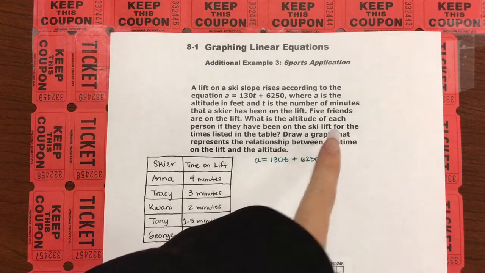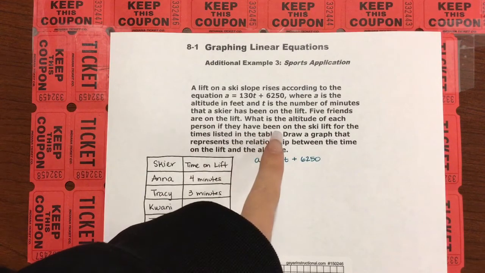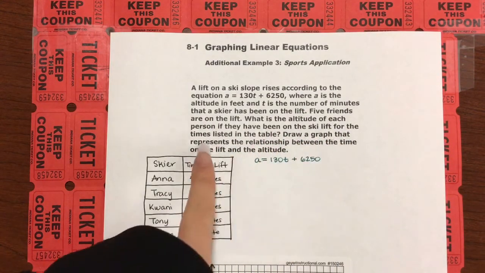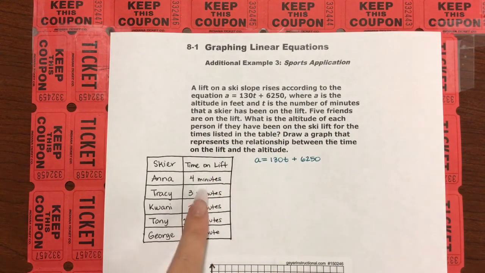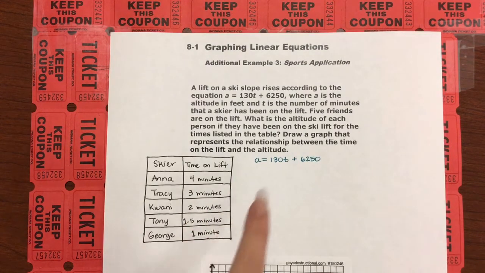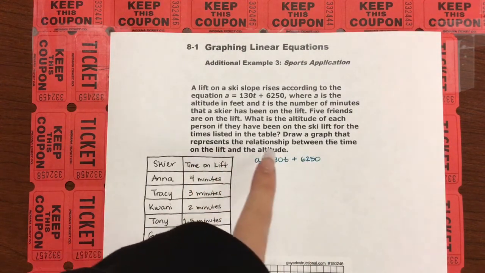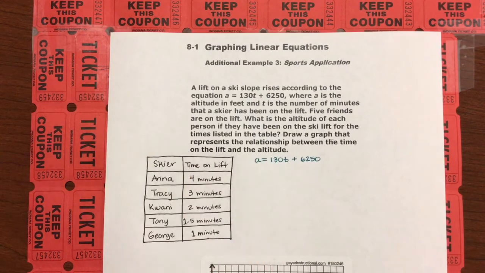The 5 friends are Anna, Tracy, Kawani, Tony, and George. What is the altitude of each person if they've been on the ski lift for the times listed in the table? Here are the times for each person. Draw a graph that represents the relationship between the time on the lift and the altitude.